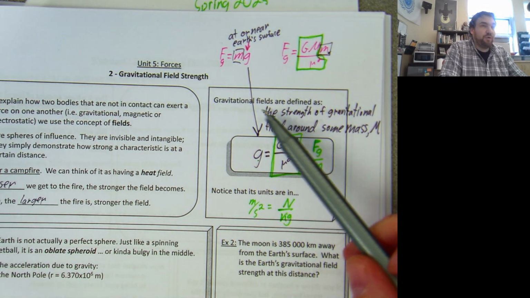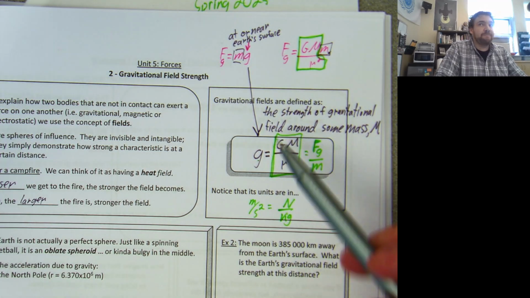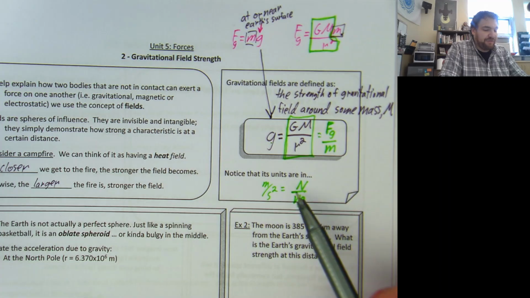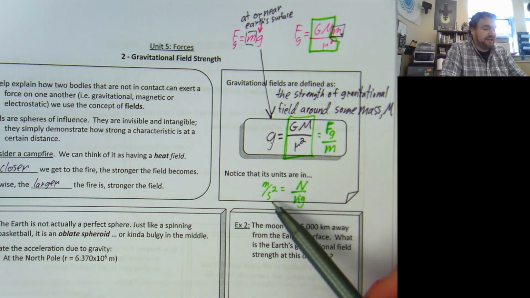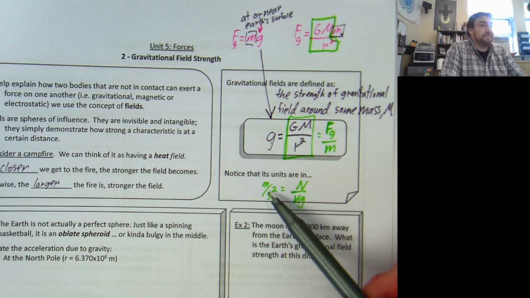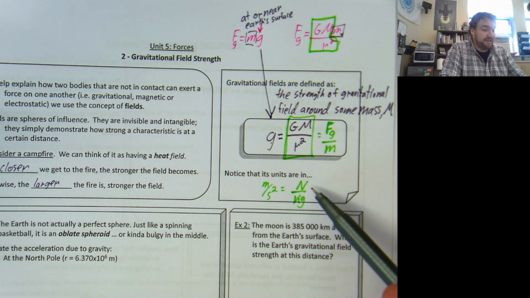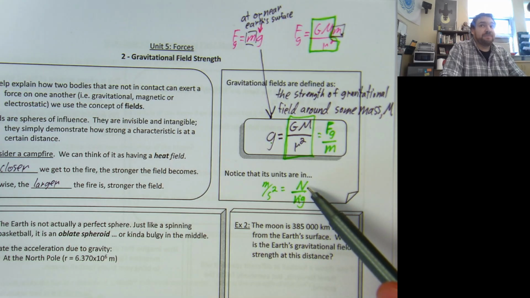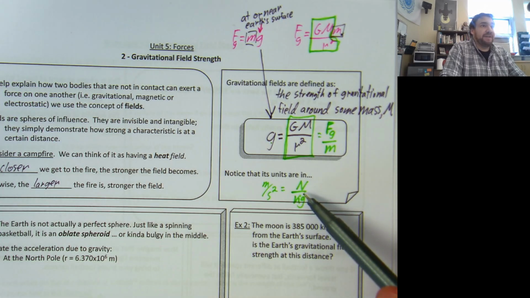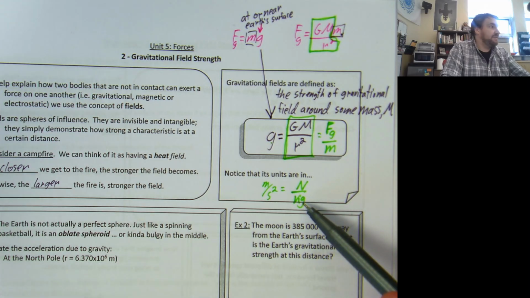So when we talked about gravitational field strength, we can talk about it as having either of these units. The strength of the gravitational field is either going to be measured in meters per second squared, based on the kind of acceleration it causes, or we could say that the strength of the gravitational field is measured in newtons per kilogram, based on this much force per kilogram of mass. Yes?